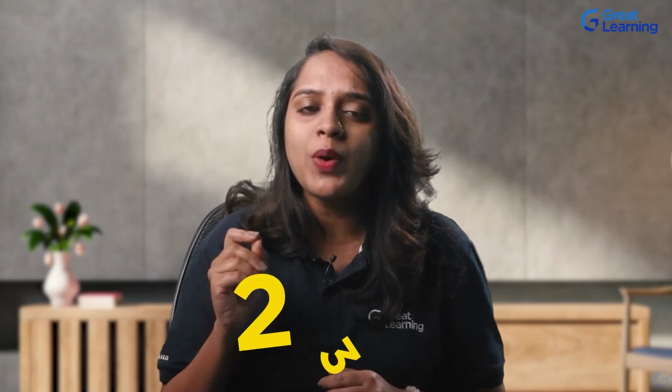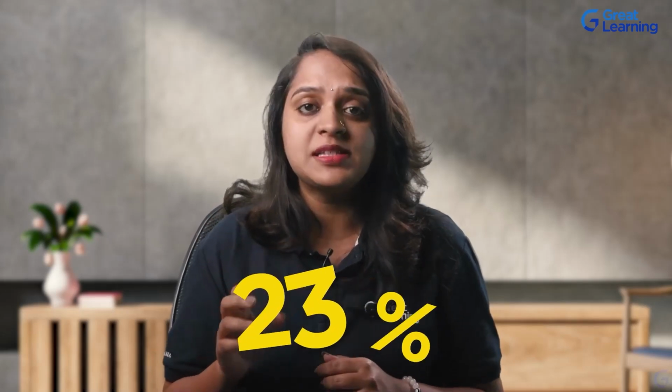According to a report by Statista in 2023, SQL injection remains the most common critical vulnerability in web applications, accounting for 23% of all instances. Yes, you heard that right.